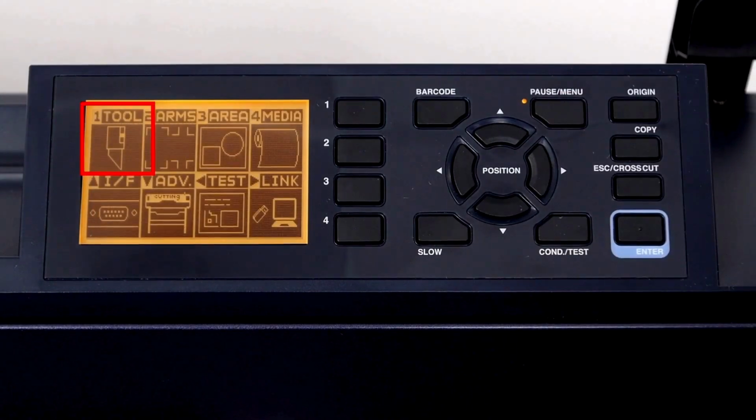functions: Tools, Arms, Area, Media, Interface, which is represented by the I/F, Advanced, Test, and Link, which contain barcode and data link options. On the upper left corner of each of these choices is a little number or arrow indicating the button that should be pressed to enter that menu option. For instance, to display the tool menu options, we would press the 1 key. To display the arms menu option, we would press 2. To display the area menu options, we would press 3, and so on.